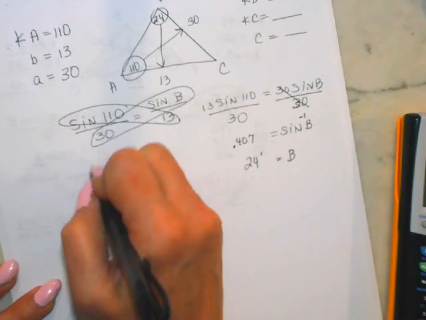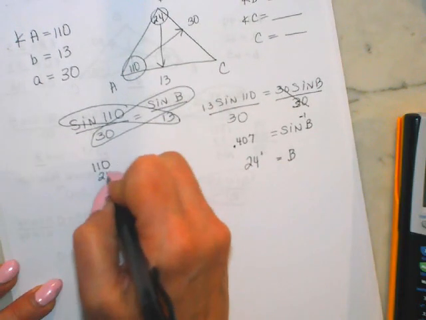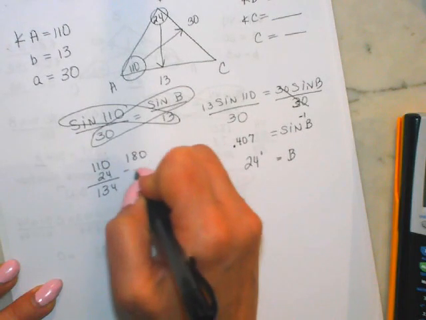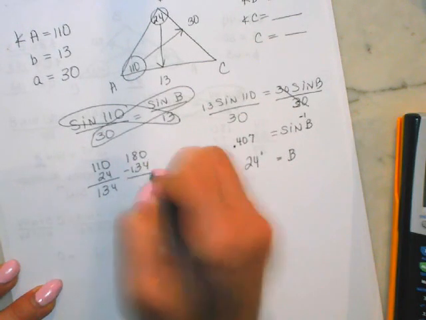So now I have to find angle C. I have two angles. I can find the third angle. The three of them equal 180. So 110 plus 24 is 134.